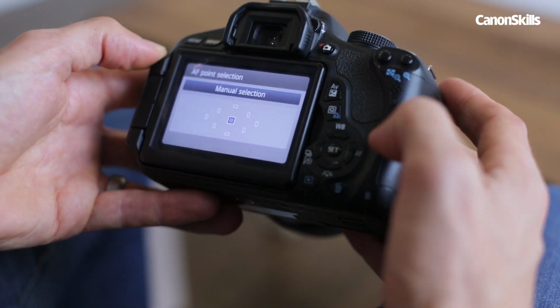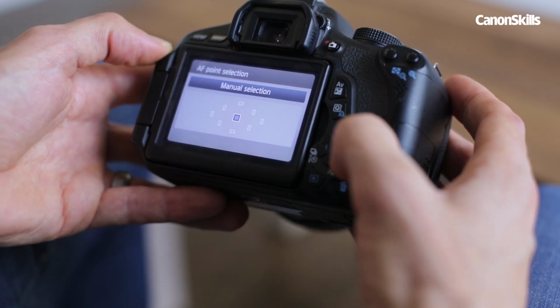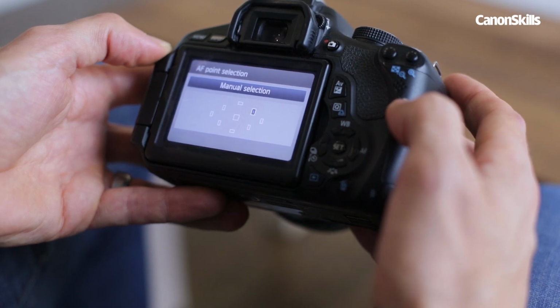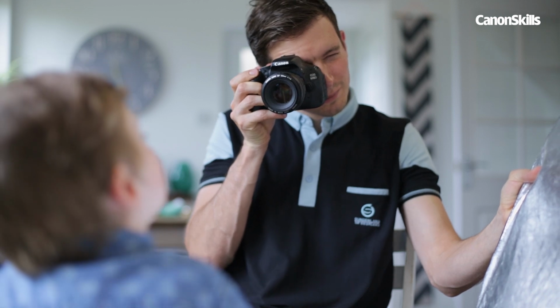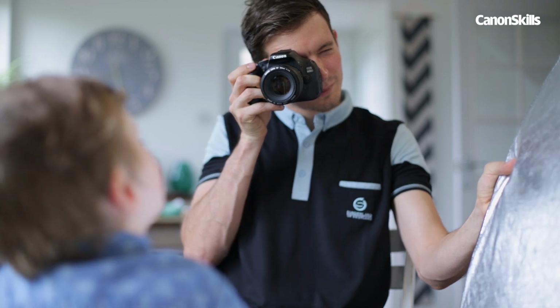Now, where that focus and recompose method works well in quite a few situations, if you want to be more deliberate with the composition, you can place the AF point in the area of the frame where you want your subject to be. Now, back in the AF point settings, with manual selection still displayed, use the navigation buttons to select the focus point you want and then half press the shutter to activate this point. Now I can make small tweaks to perfect my intended composition, and the moment where my AF point falls directly over the eye, I can focus and take the shot immediately.